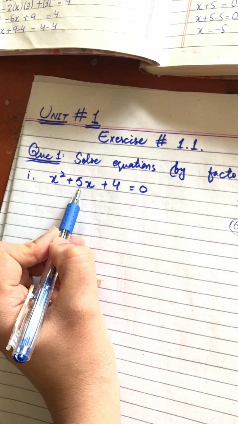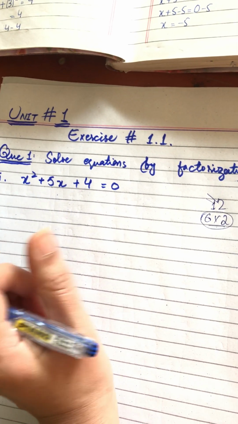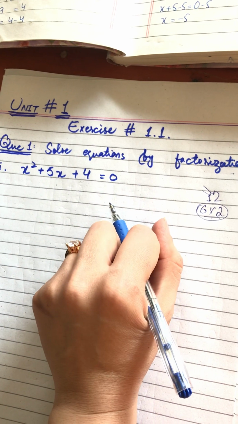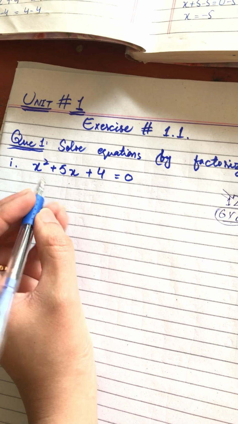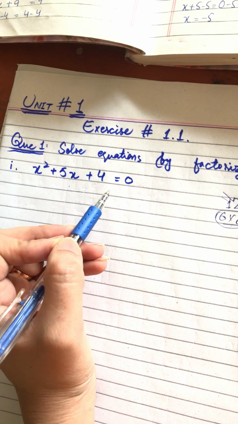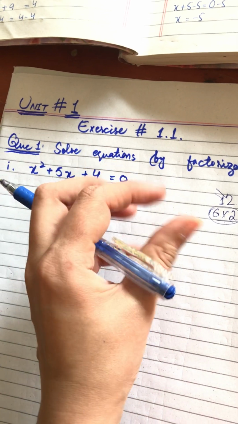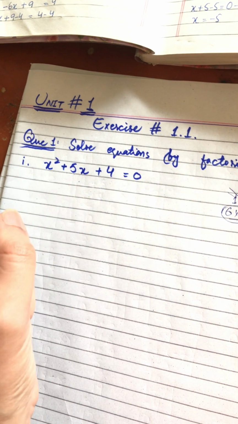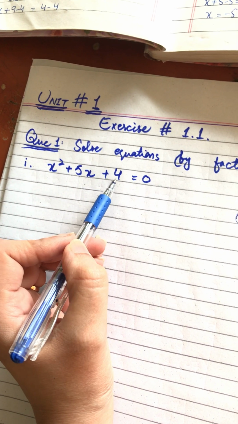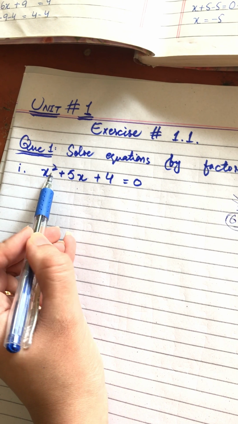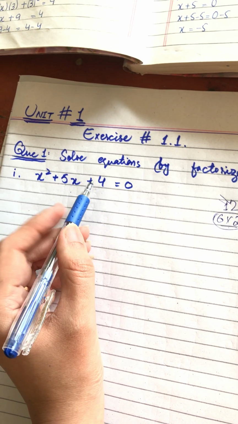Now we will factorize this algebraic expression. In an algebraic expression, keep in mind that first of all, we will check whether there is a common term or not. If there is a common term, we will extract it from the expression. But here in this question, there is no common term. So we will factorize this expression.